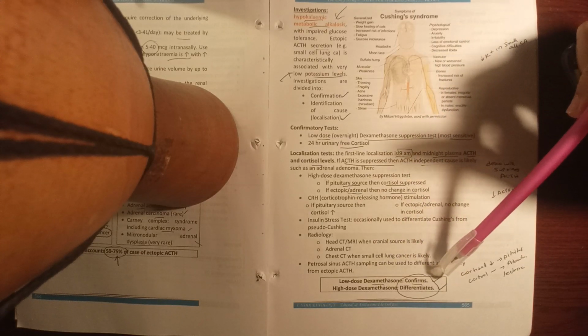Petrosal sinus ACTH sampling can be used to differentiate pituitary from ectopic ACTH. And cortisol is low after giving high dose dexamethasone, it's pituitary source, and if cortisol is normal, adrenal source. That's what you need to remember. And low dose dexamethasone is confirming the diagnosis, and high dose is differentiating the source of the problem.